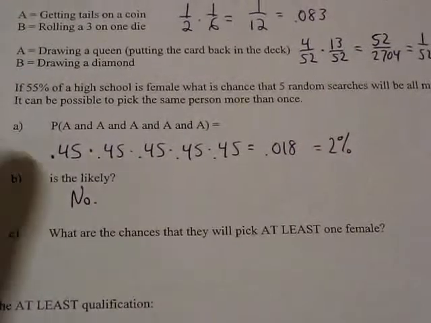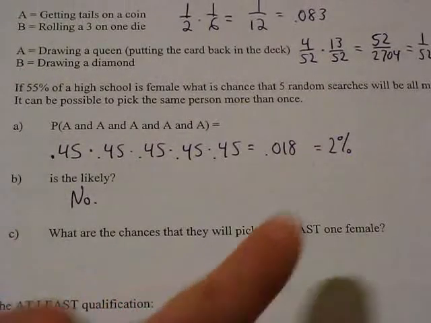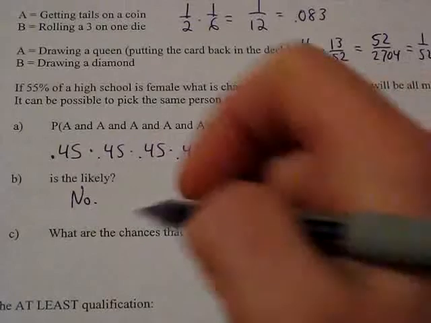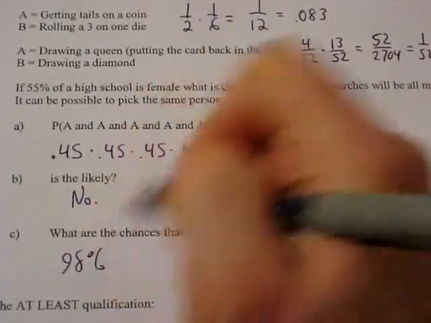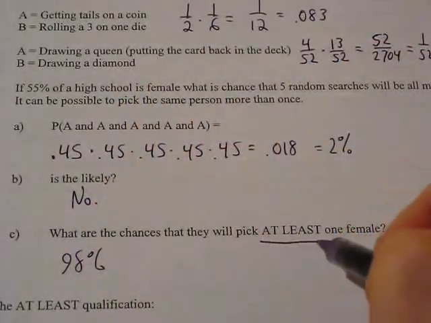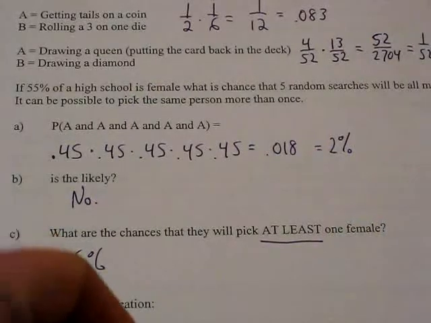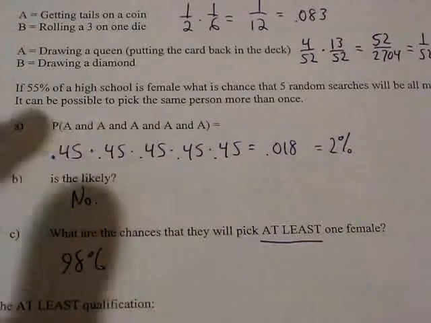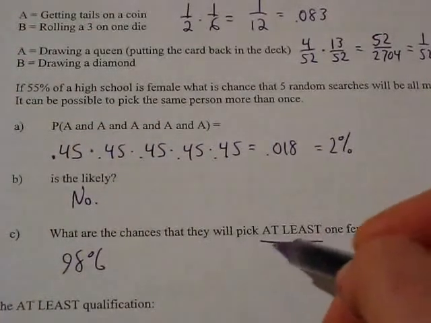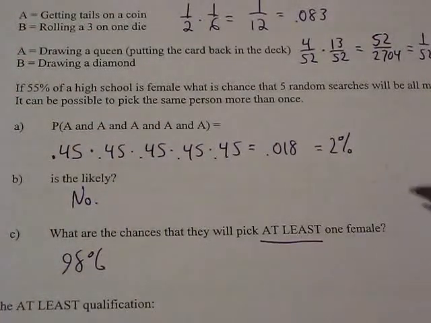Now, here's a good question. What are the chances that they will pick up at least one female? Now, the answer to this is 98%. Because when we say at least, we have to think logically. Logically speaking, picking all men would be 0 women. And the opposite of picking all men would be picking at least one female.